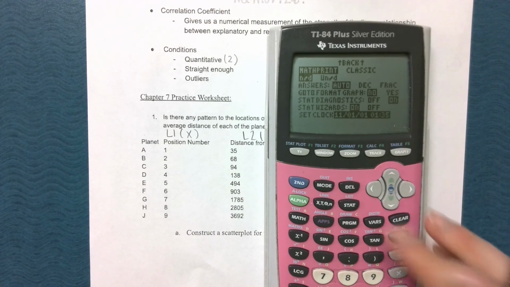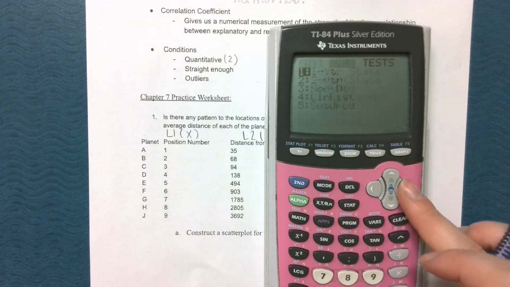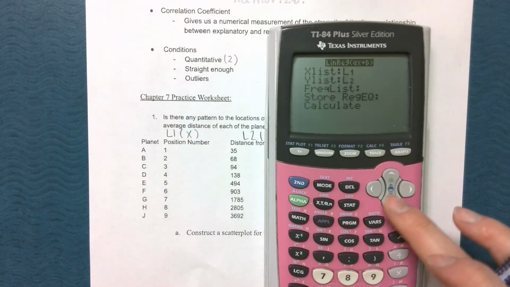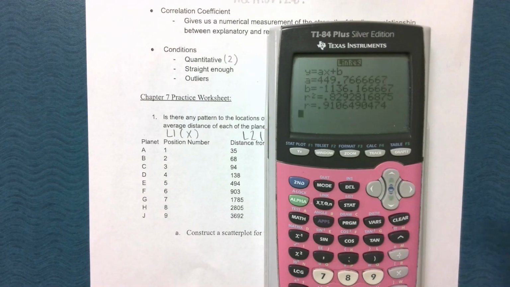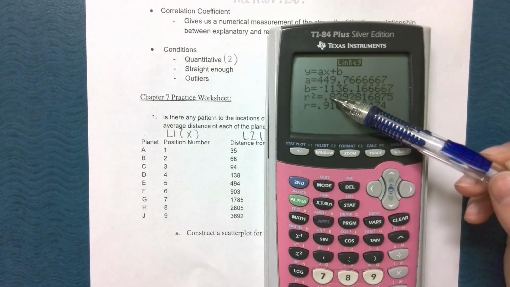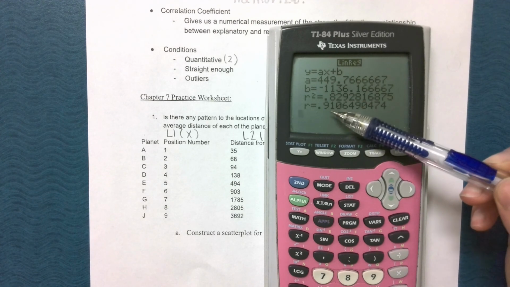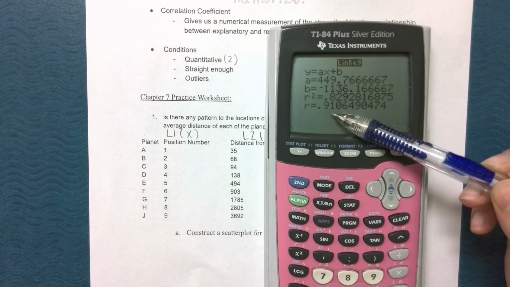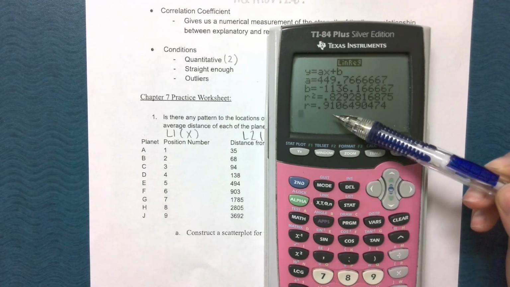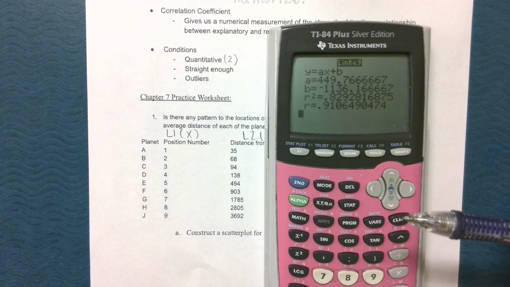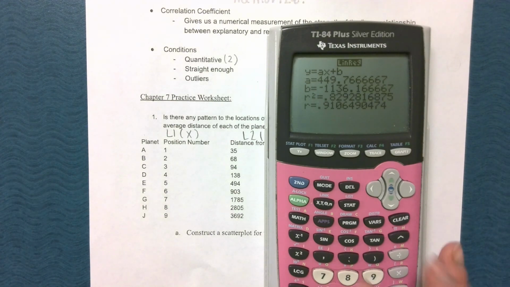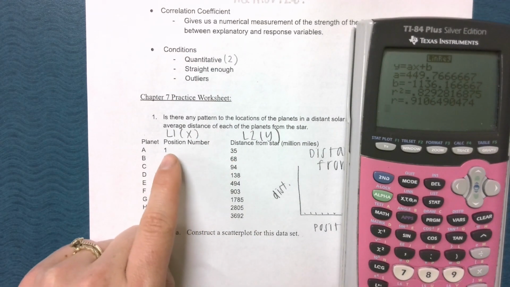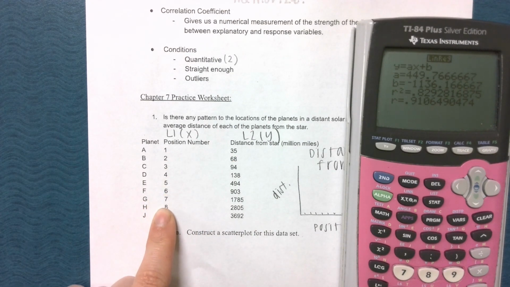Once on is highlighted, I can now go back to my Stat, Calculate, Linear Regression, and once I calculate, it should give me both my R value and my R squared. So again, this R value is telling us that this is quite a strong relationship. It's 0.91, so it does look pretty strong. And this R squared is telling me that 82% of the variation in distance is due to the variation in position number.